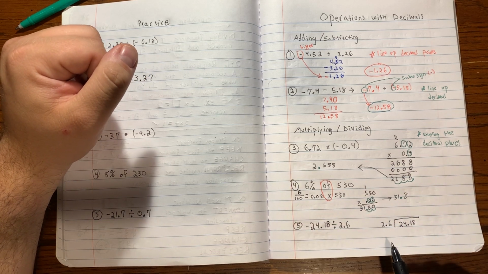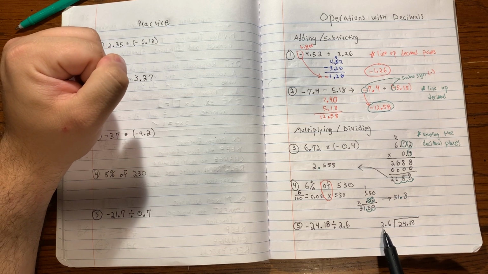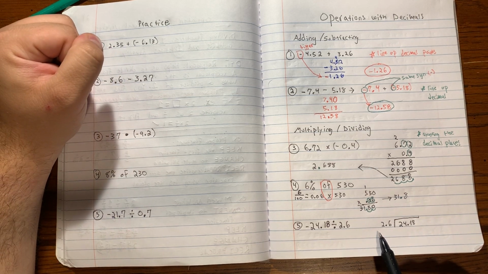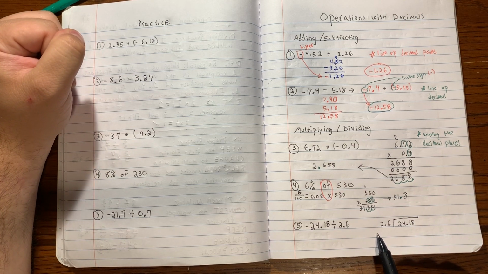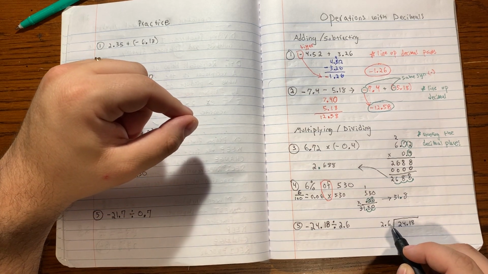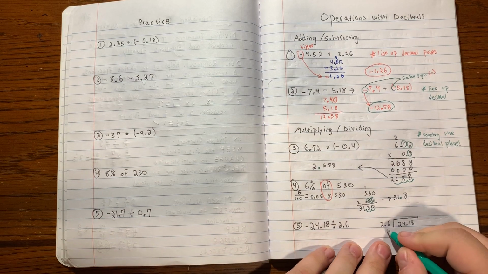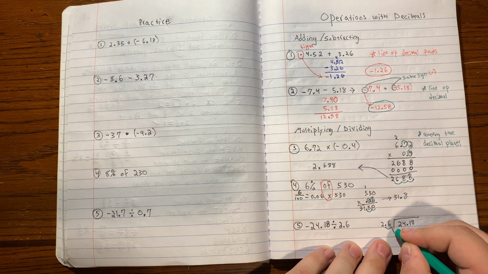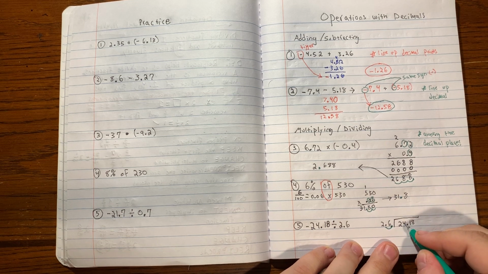Okay, so I don't want to have a decimal point inside my divisor here. So I want to move this one over to the right so that it doesn't exist anymore. So I'm going to move this over one, and if I do that, I have to do that to this point as well.